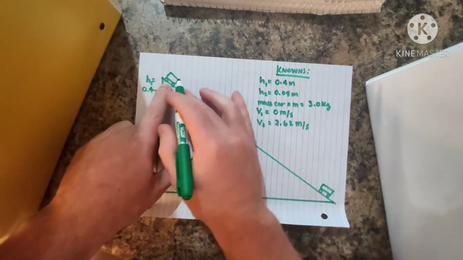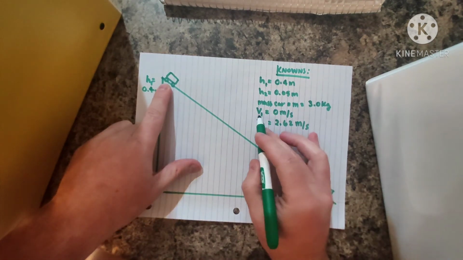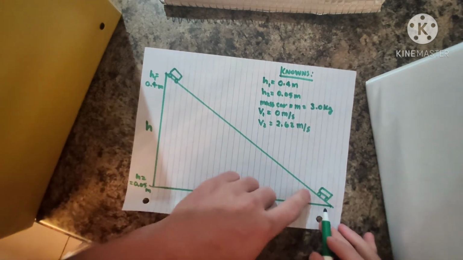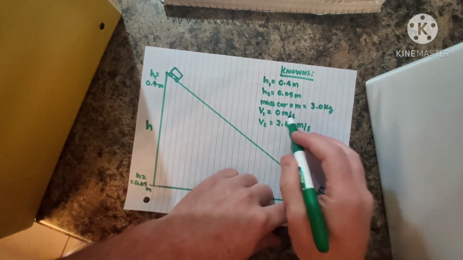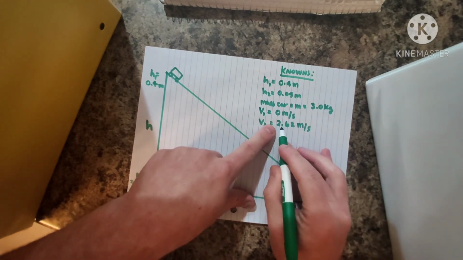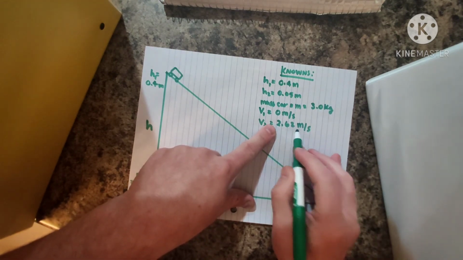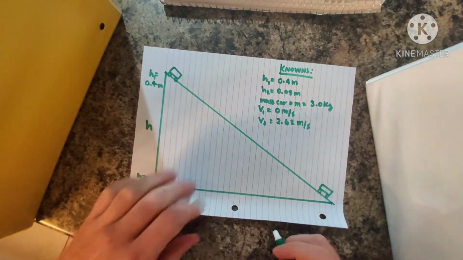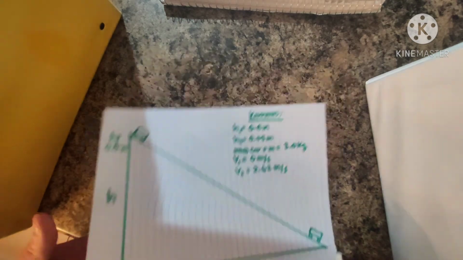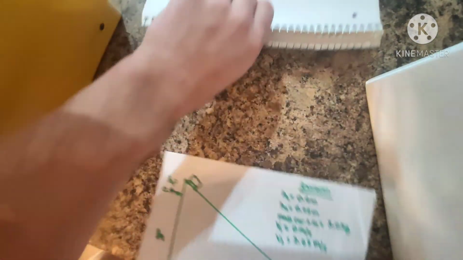And remember that the velocity at the top before you release it, so V1, the initial velocity, is equal to 0. And then velocity 2 at the bottom, right before it stops, this is its maximum velocity, reaches 2.62 meters per second. So let's work a problem. Maybe I can leave this in the frame.